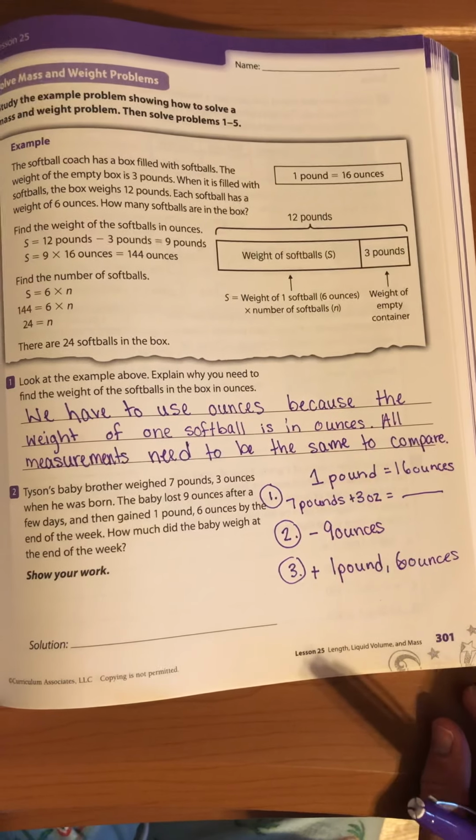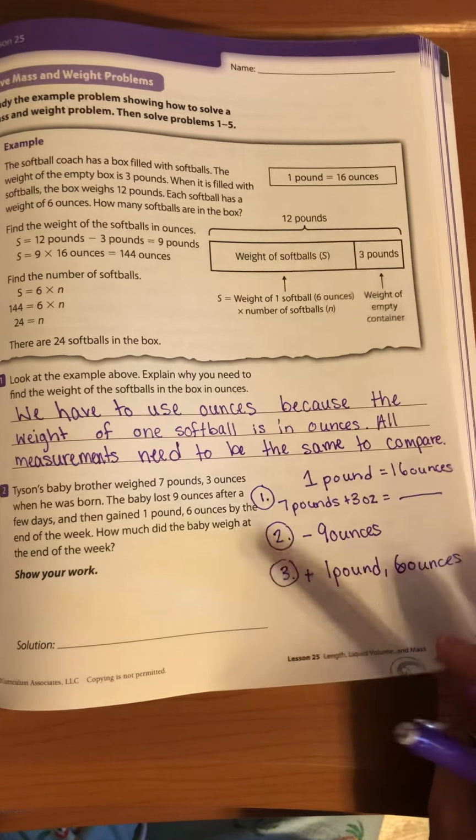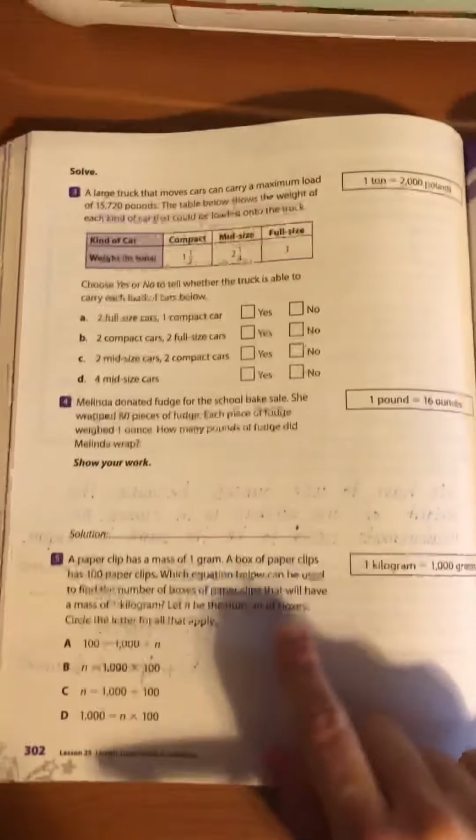I'm going to go ahead and flip the page. So when you take pictures, you have to turn this page in too.